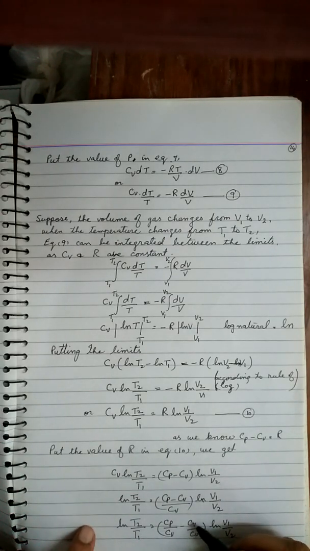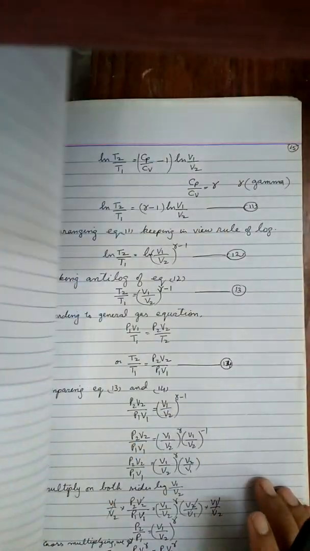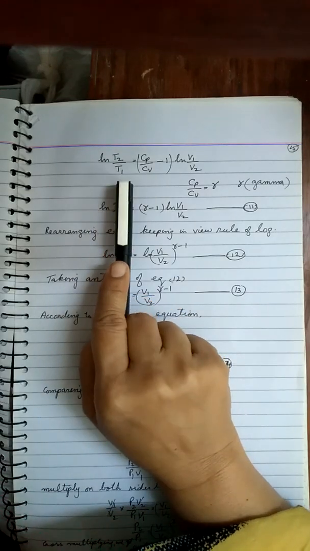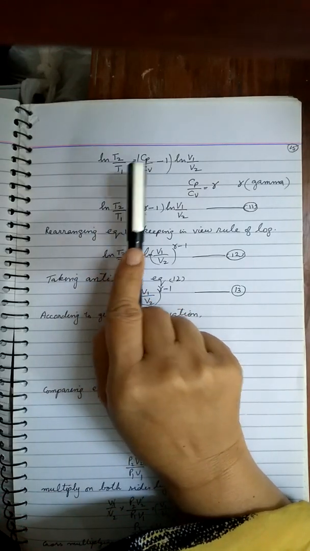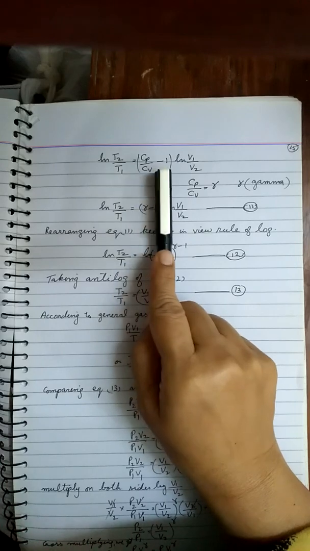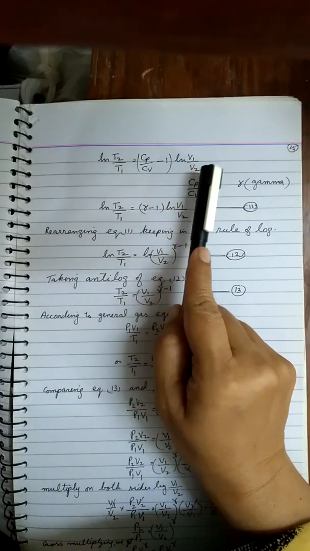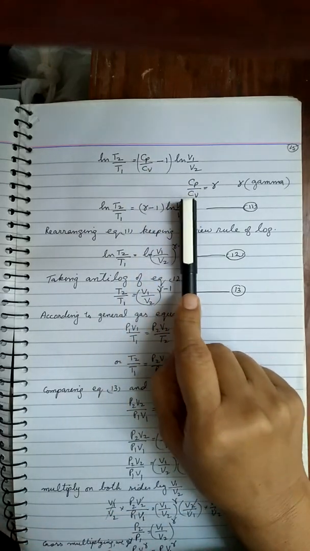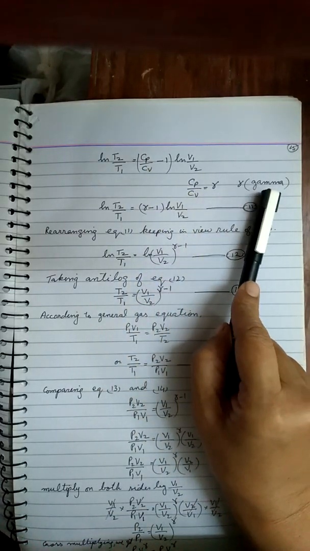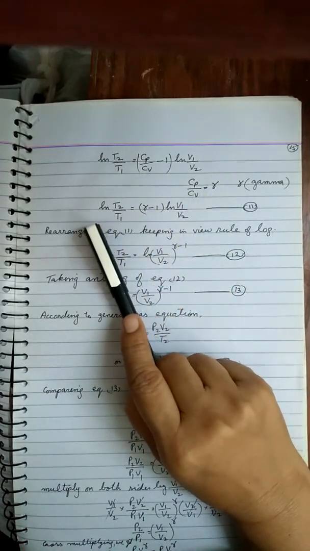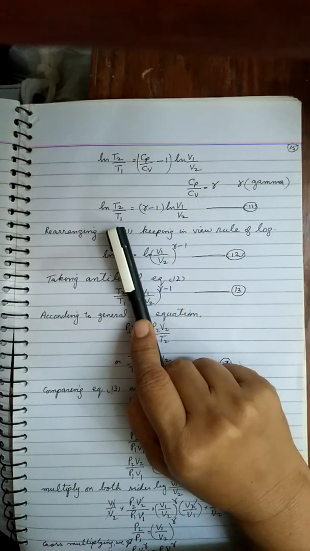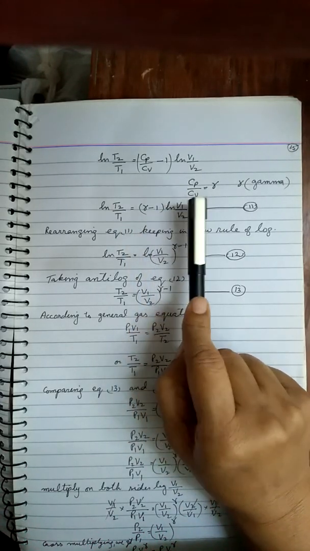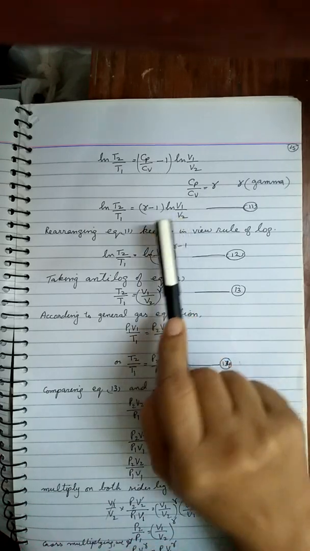This Cv by Cv is cancelled with one another. We will write 1 for this one. So log natural T2 by T1 is equal to Cp by Cv minus 1 into log natural V1 by V2. Cp by Cv is equal to gamma. This is the word gamma. Log natural T2 by T1 is equal to gamma minus 1 into log natural V1 by V2.